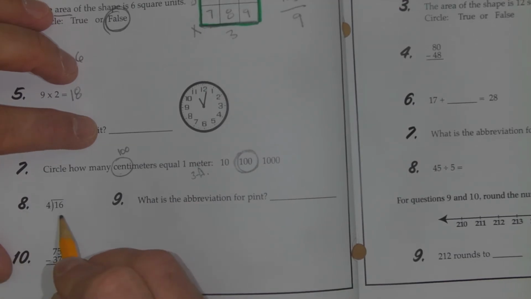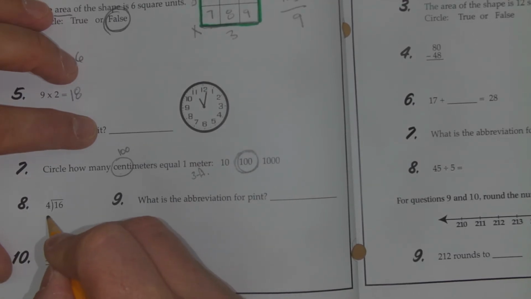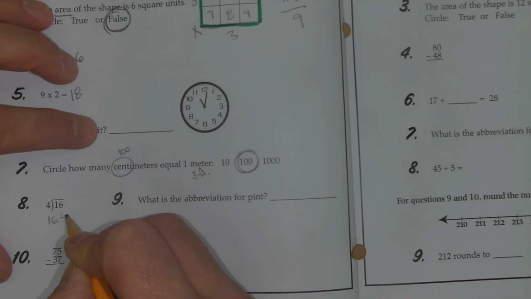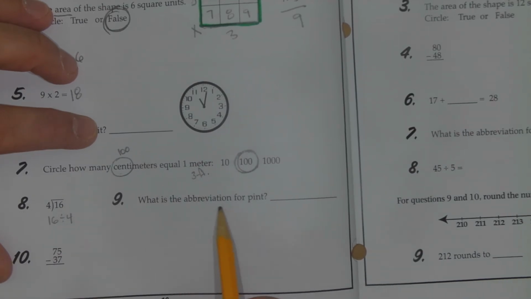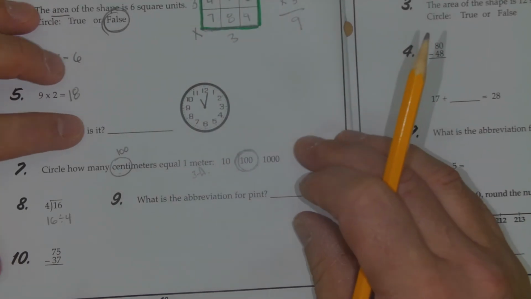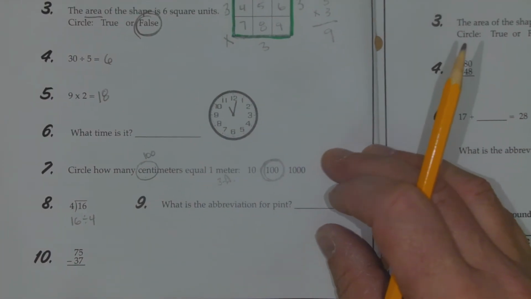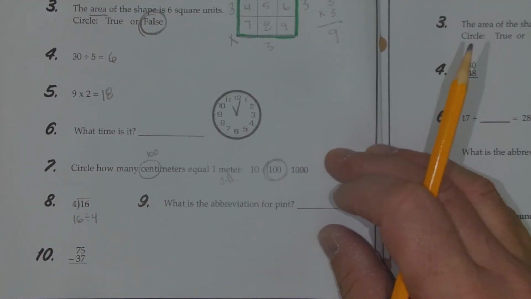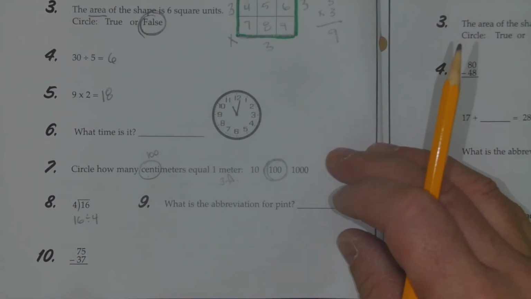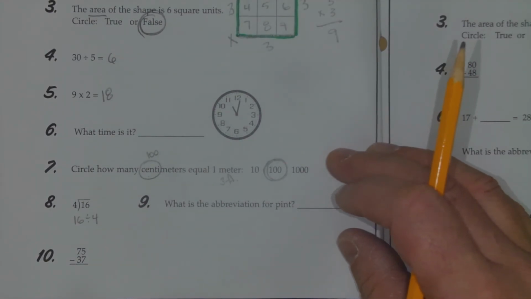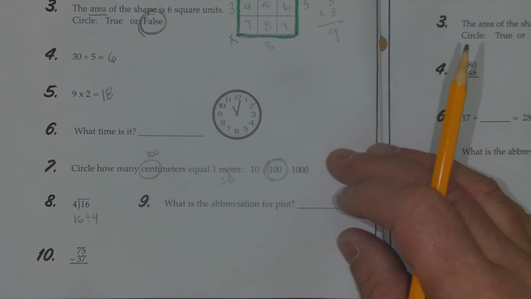Number 8, 16 divided by 4. Number 9, what is the abbreviation for pint? And number 10, 75 minus 37. So go ahead and pause that and finish it up, and then come back and check your work. I'll give you one final look and we'll move on for the day.